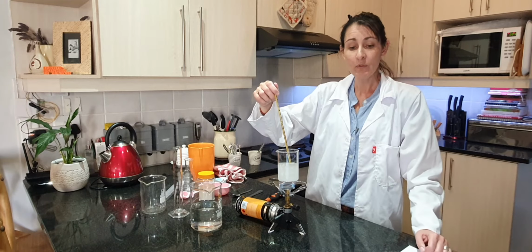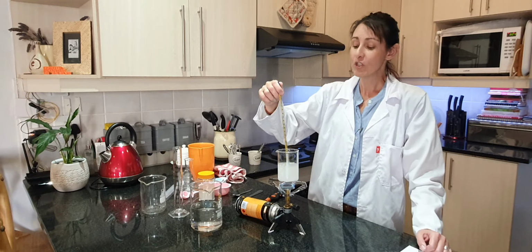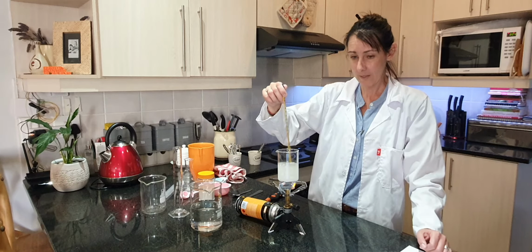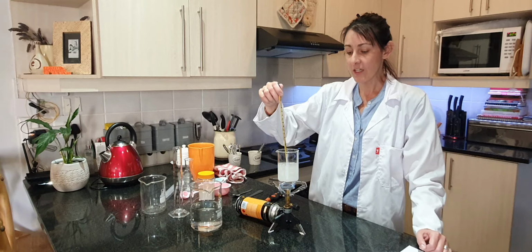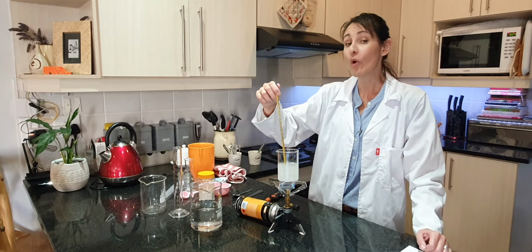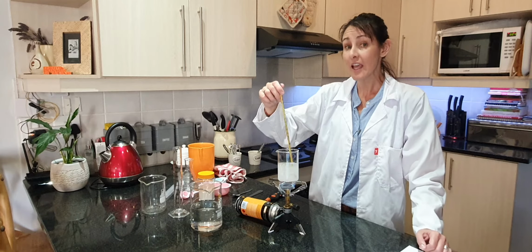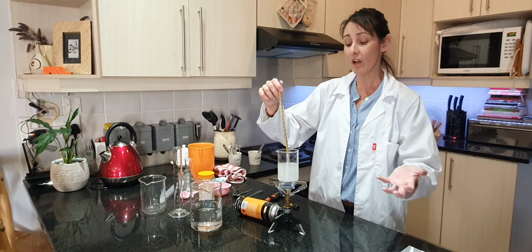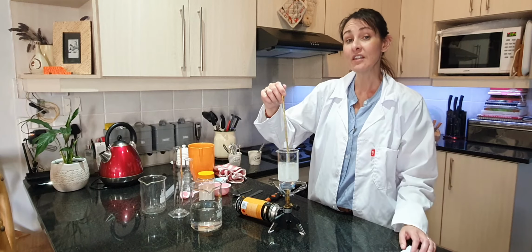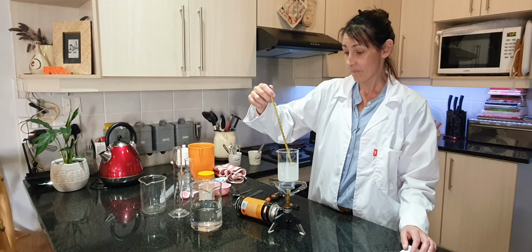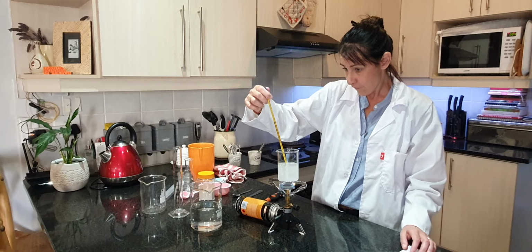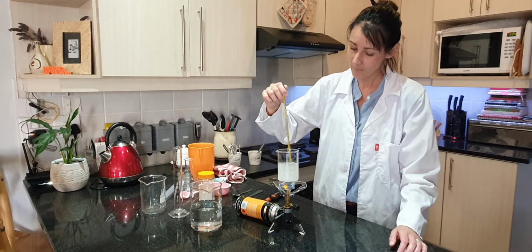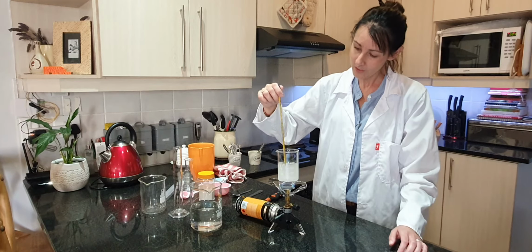The second one with 150 mils of water with the 2 teaspoons of salt, its boiling point was 96 degrees. Okay. And what we are doing is comparing the boiling point of the same amount of water but with different amounts of salt. So we want to see if adding salt to the water influences the boiling point of the water. Okay, so we are on 46, 47, 48 degrees already with this mixture. So the temperature is rising quite quickly.